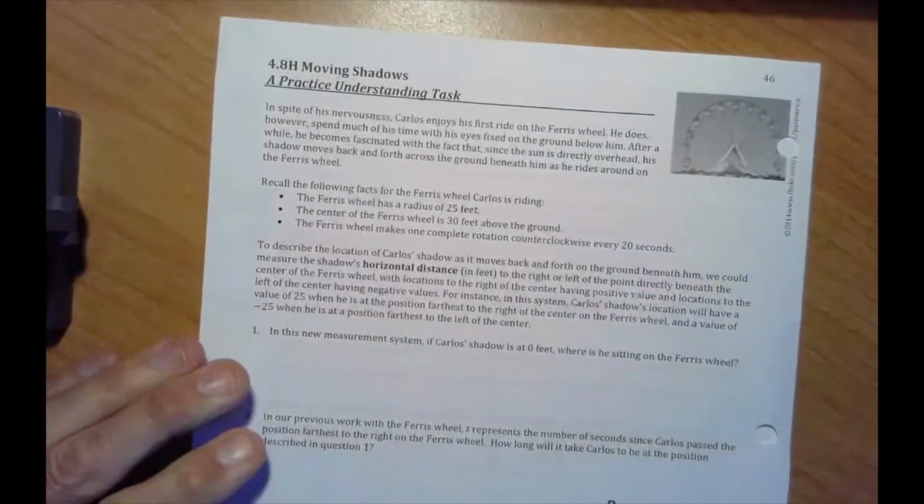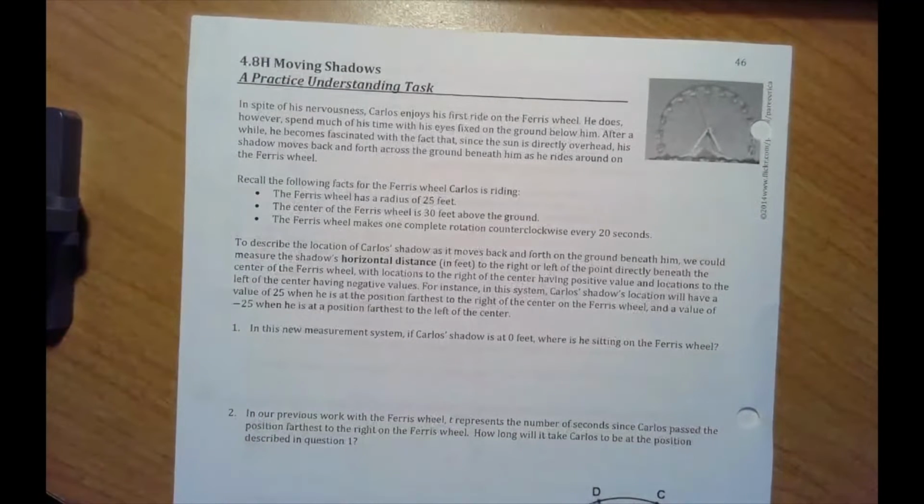The next page, which is really just the activity itself, the task, talks about this. In spite of the nervousness, Carlos enjoyed his first ride on the Ferris wheel. He does, however, spend much of the time with his eyes fixed on the ground below him. After a while, he becomes fascinated with the fact that since the sun is directly overhead, his shadow moves back and forth across the ground as he rides on the Ferris wheel.